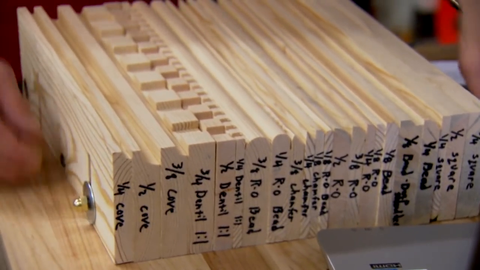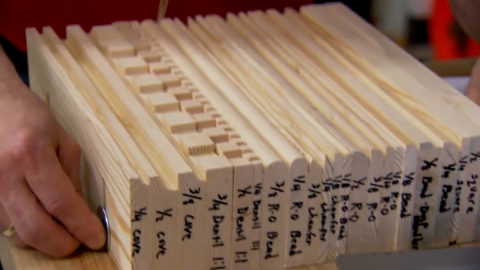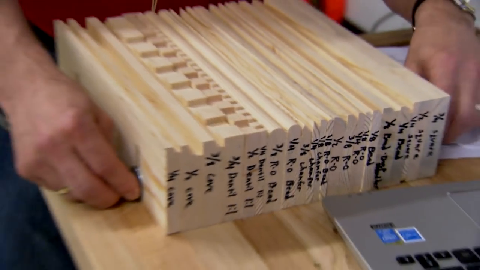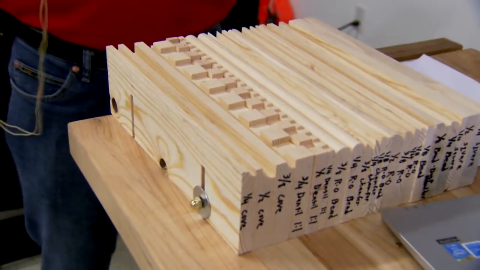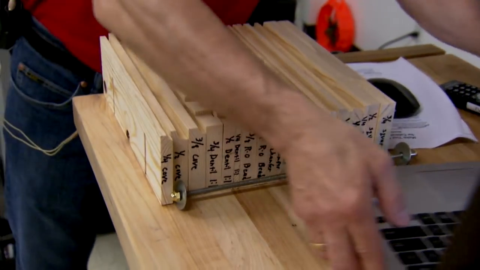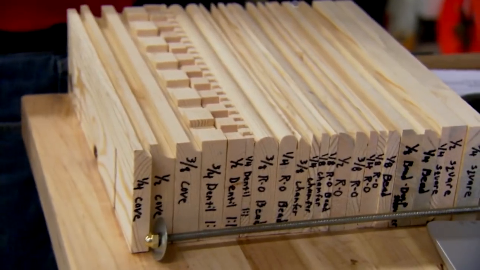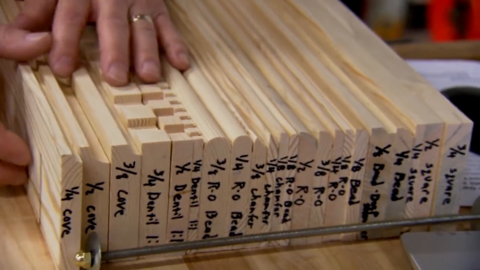Again, this is not an exhaustive set because there are more router bit profiles and sizes in the world. This could get pretty unwieldy if you do all that, or you build a second set. So here's my strategy for coming up with something different, unique, and custom to my particular project.